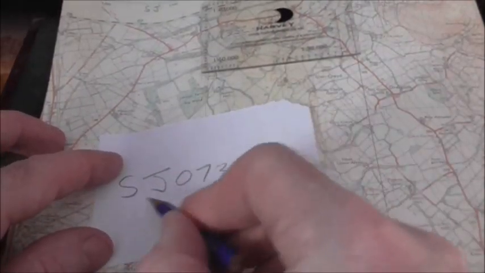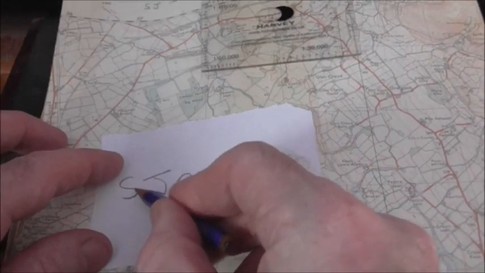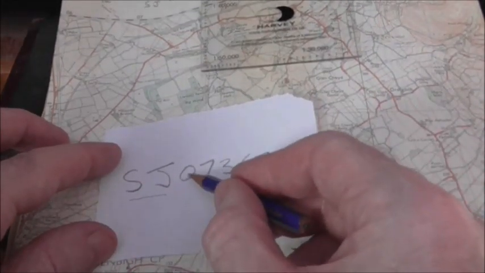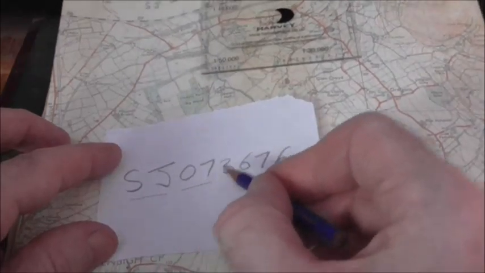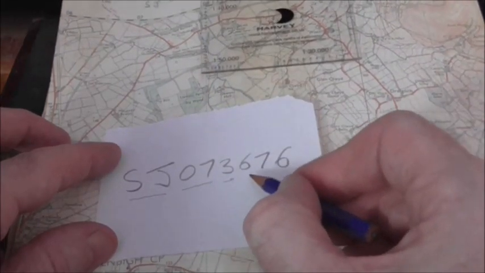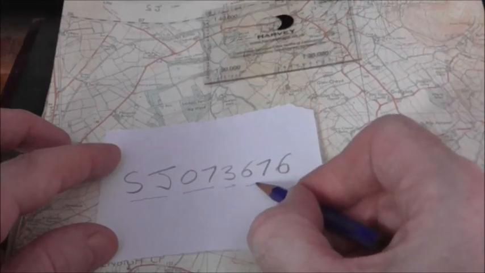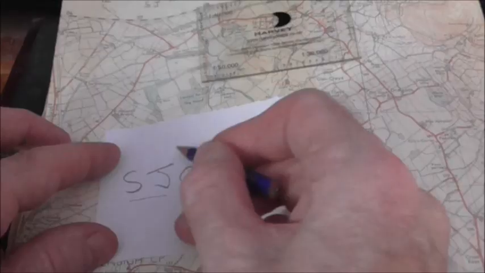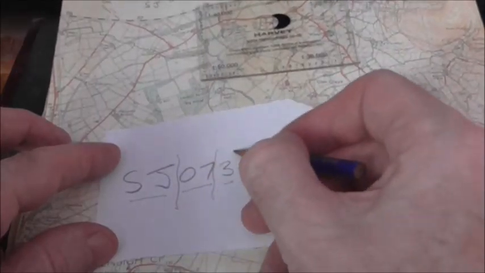That is a certain location or a certain spot on a given map. So let's split it up. You've got your 2 letters. Then you've got your first 2 numbers, followed by a single number. Then your 4th and 5th numbers together, followed by your last number. So you can split it up like that.